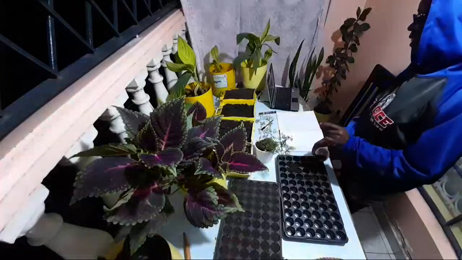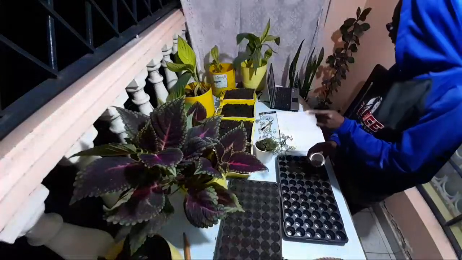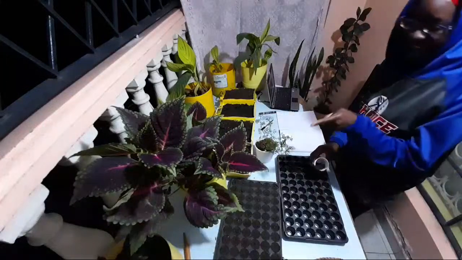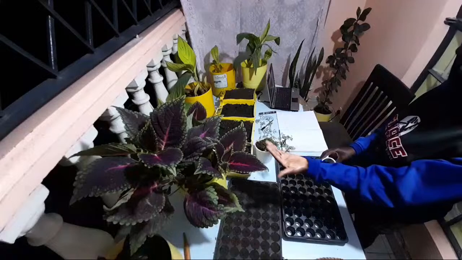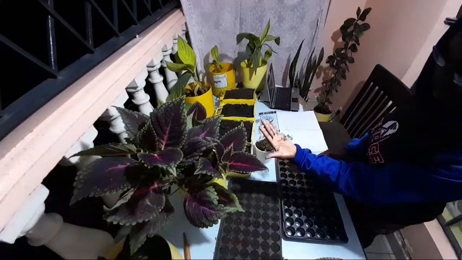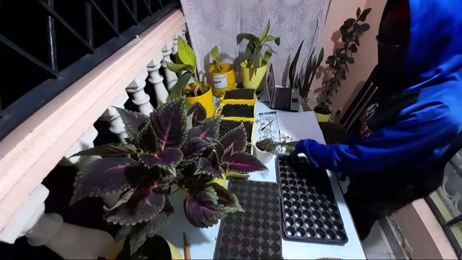Oh, and by the way, we have one flower. We have one flower that has come. This is the first flower since I transplanted into this small container.